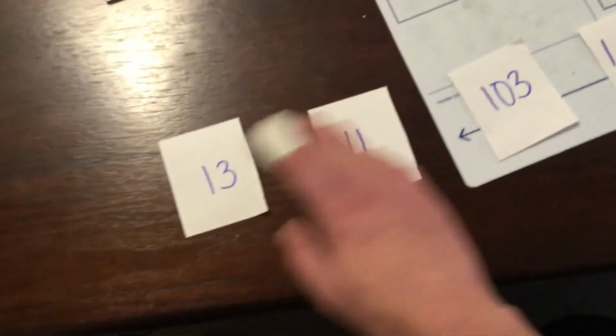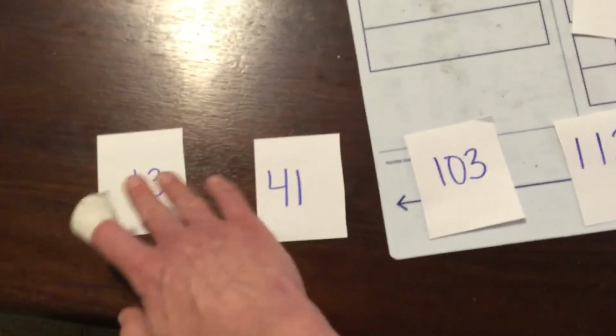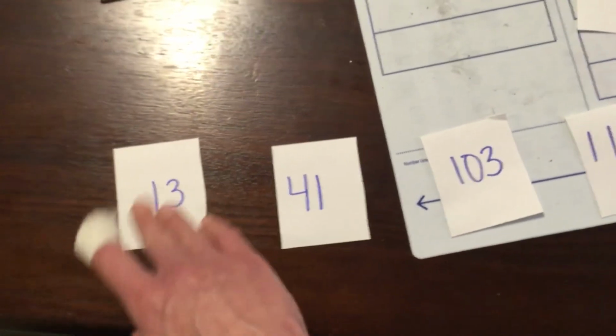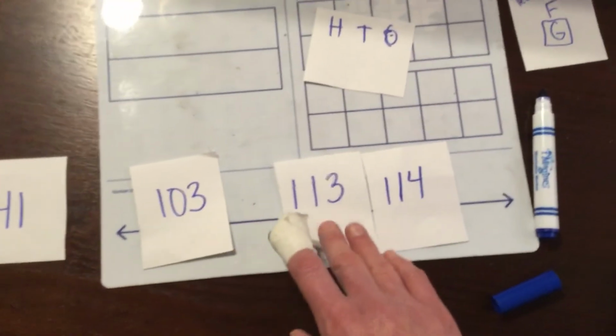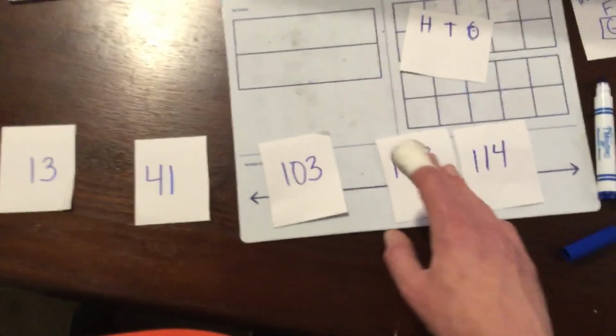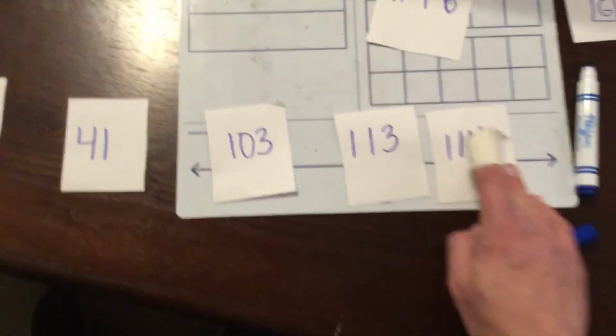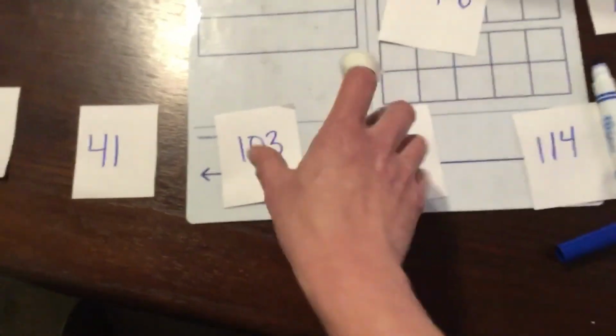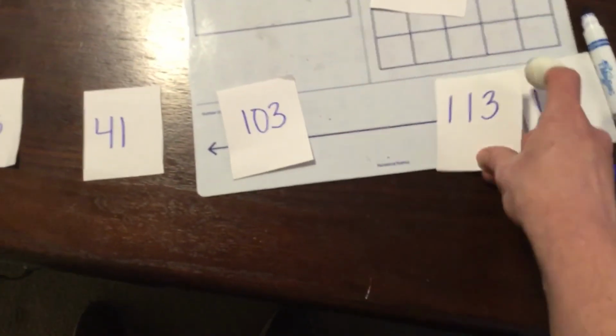So our numbers are going least to greatest. These don't have any hundreds, so they're smaller. So it would be 13, 41, 103, 113, and 114 on our number line. If I put this on the number line correctly, I would have to spread them out. This is how it would actually look on our number line if I put those in number order.